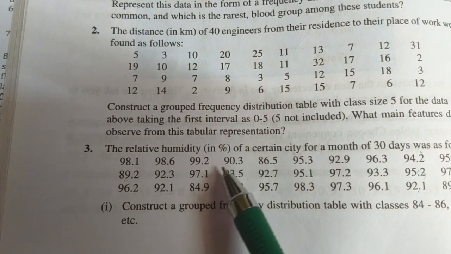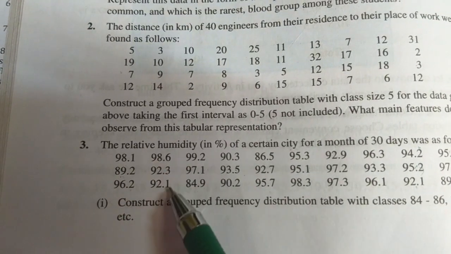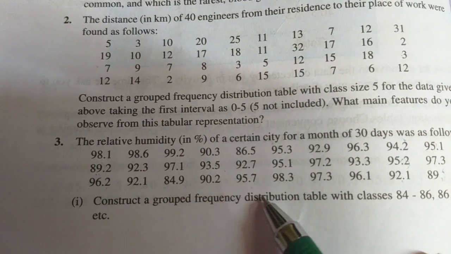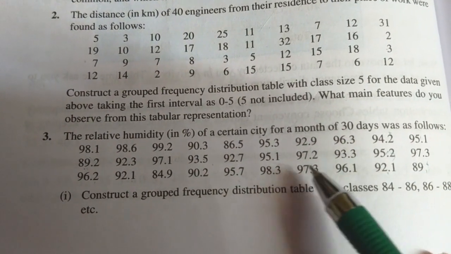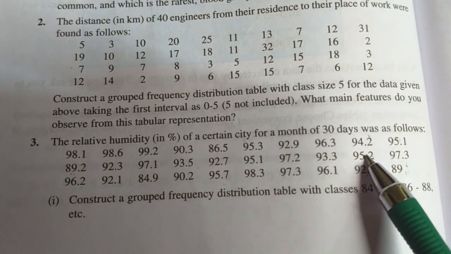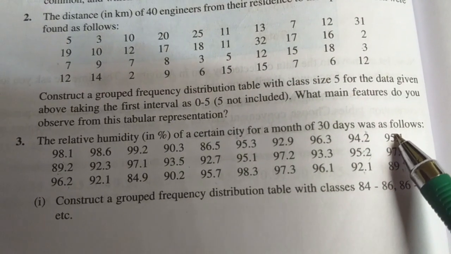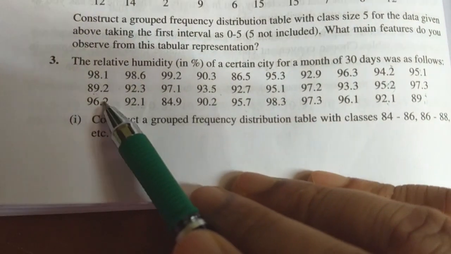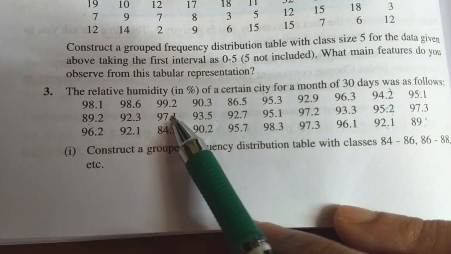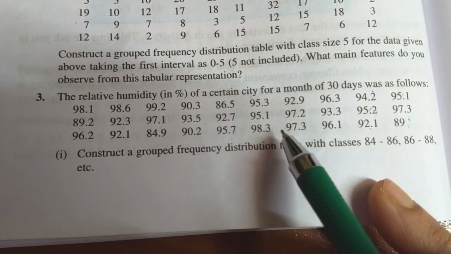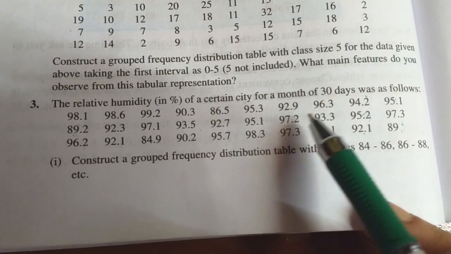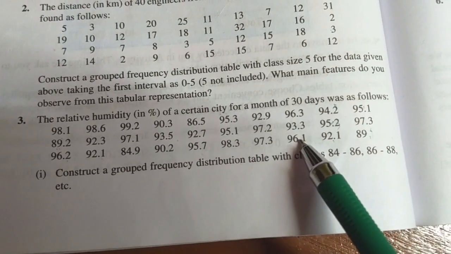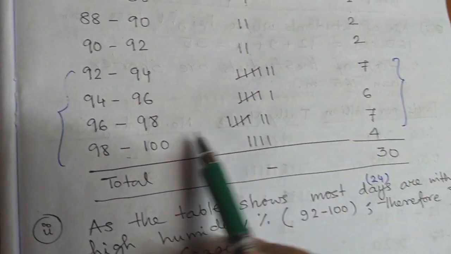So for 94 to 96, 1, 2, 3, 4, 5, 6. 6 data we got. You can find it from here. 96 to 98. So 96.1, 2, 3, 4, 5, 6, 7. 7 data we got. So between 96 to 98, 7 data we got.